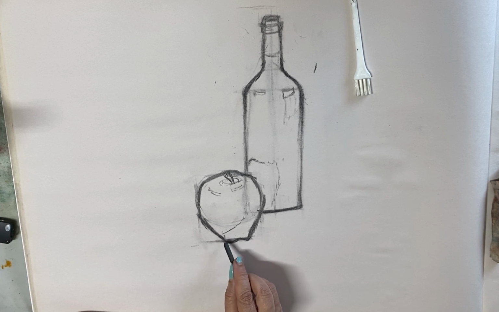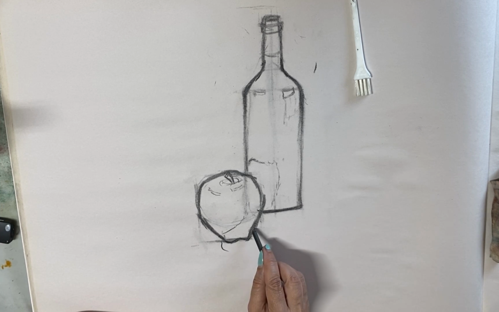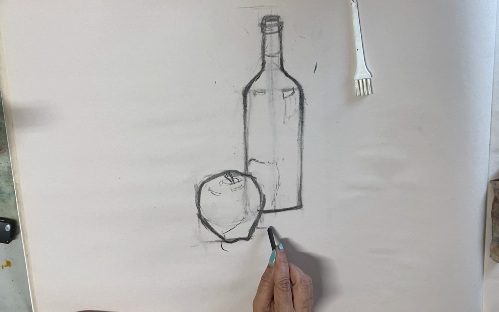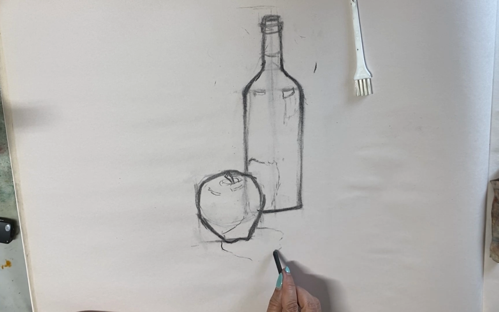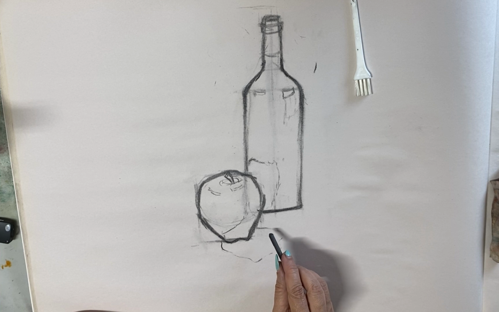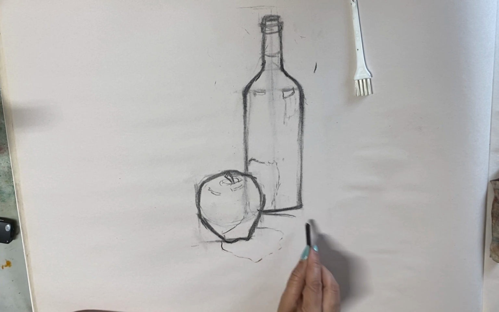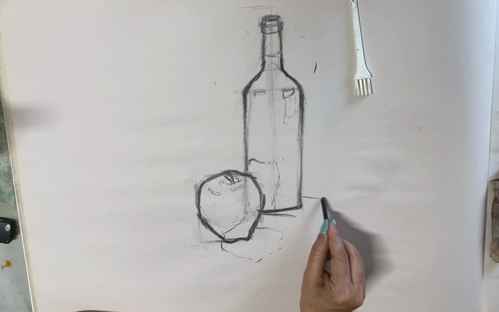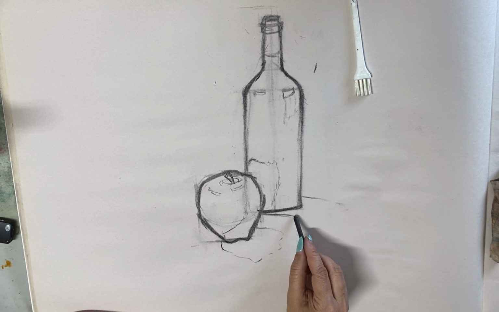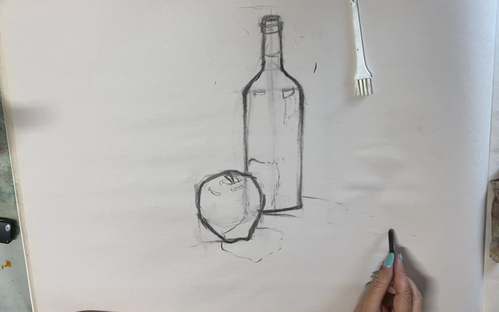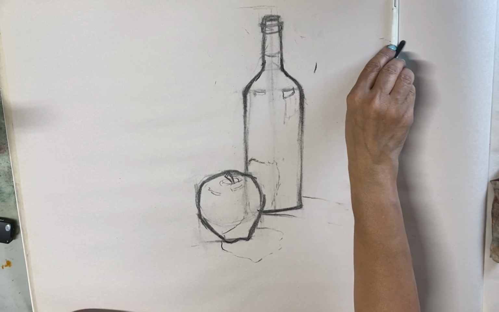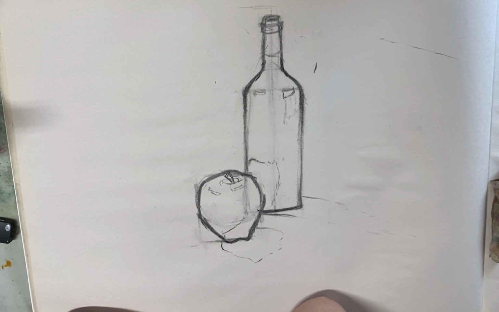Don't forget to make the shadow. The shadow, when it's closer to your object, make it sharper, darker, and as it gets further, then you can make it just lighter and getting to disappear into the space. Okay, so this is about the proportion, and you're doing it both with the wine charcoal and with pencil.